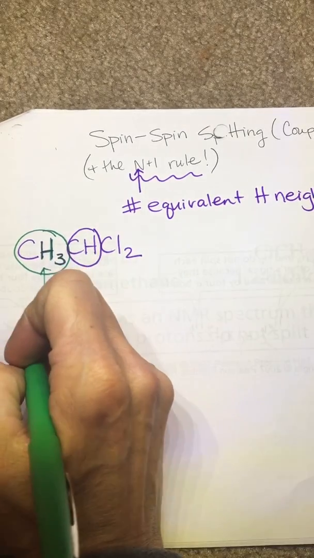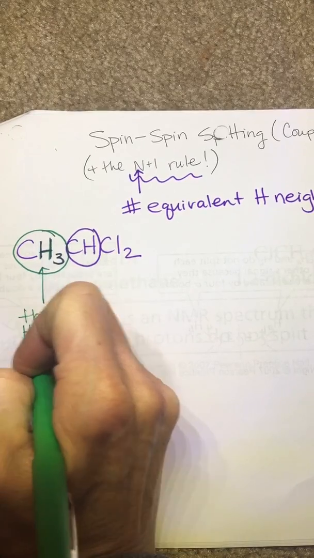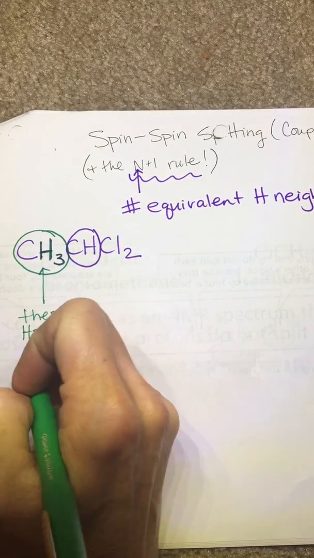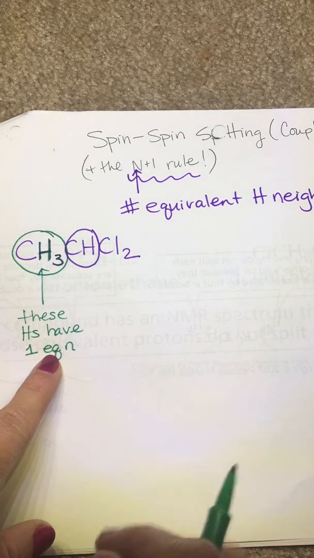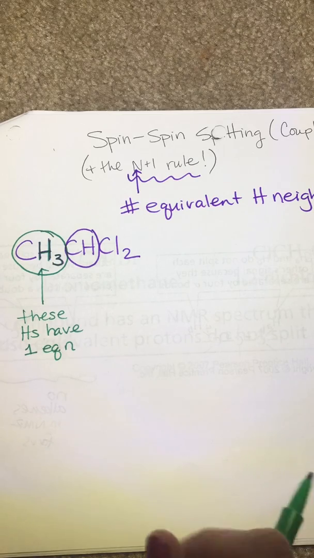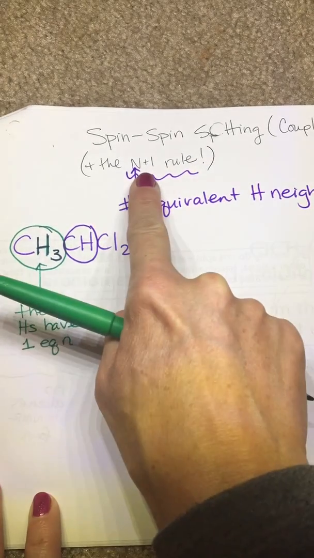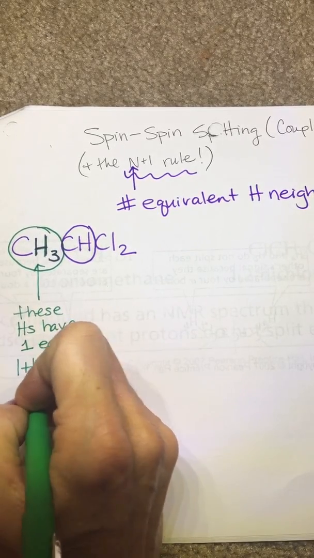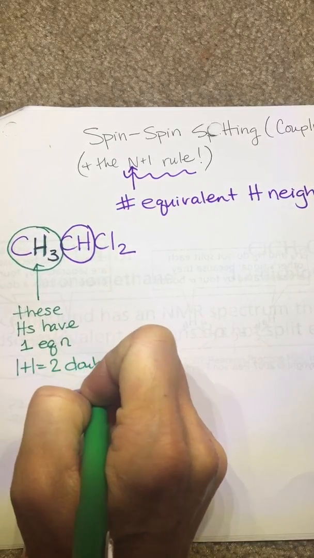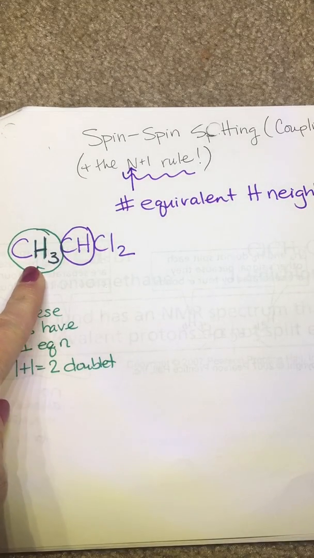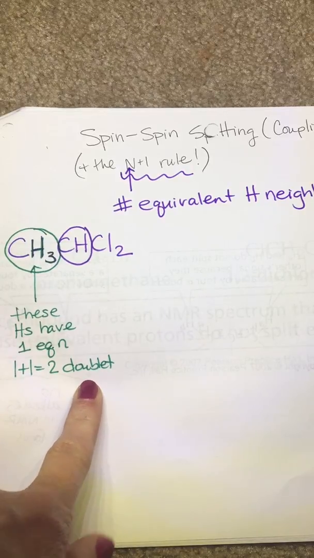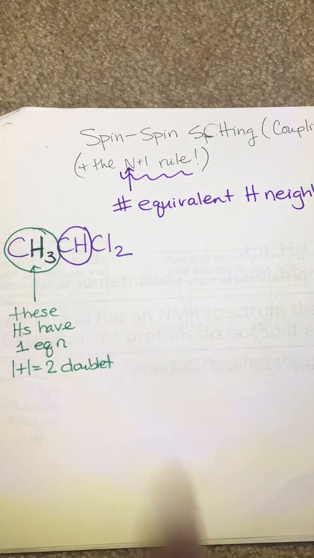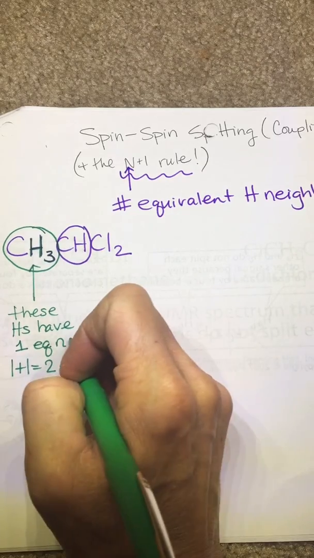So looking at these ones, we say these hydrogens have one equivalent neighbor, again, equivalent to itself, not to the other three hydrogens. So putting that into this rule right here, 1 + 1 = 2, which is a doublet. So these three hydrogens have a doublet for their signal, and that's what you saw on the previous page. And that's because of how this guy can affect these hydrogens' signal. So why is that? What does this one equivalent neighbor do?